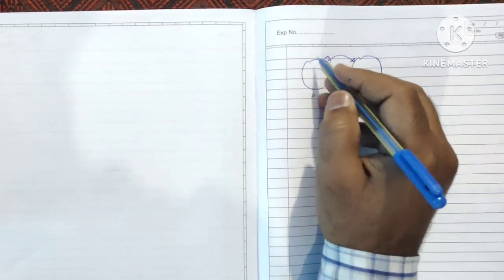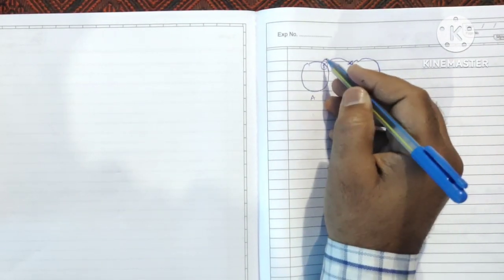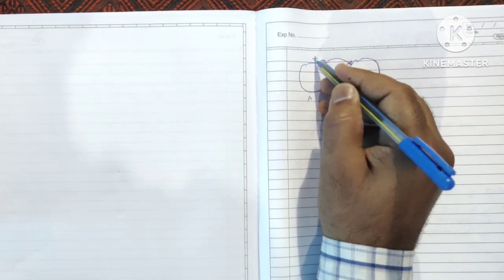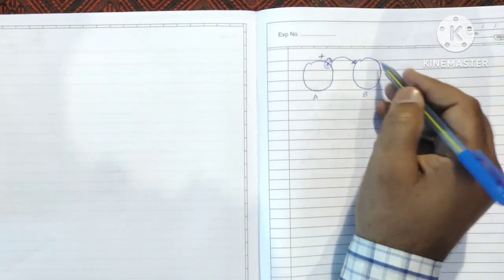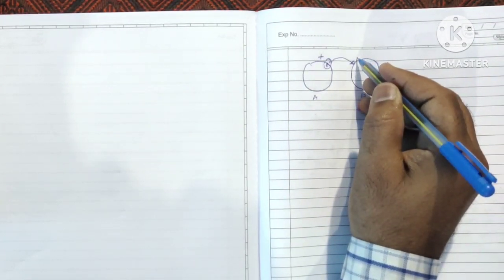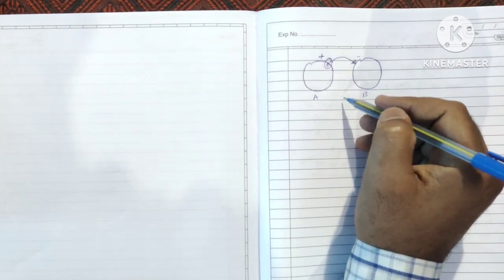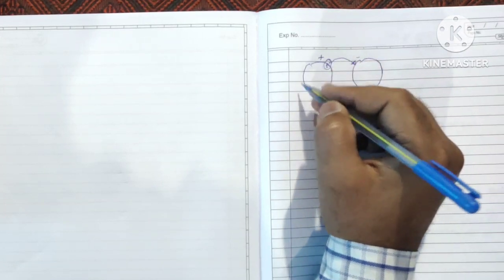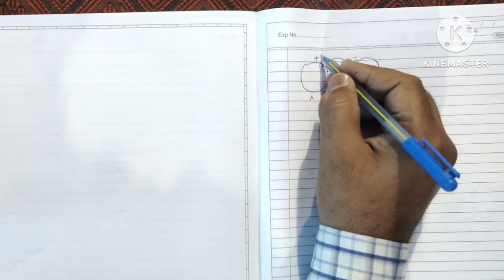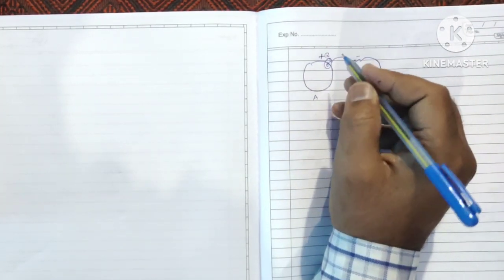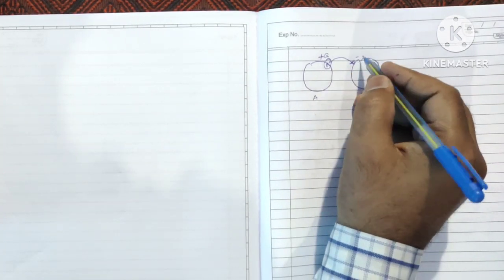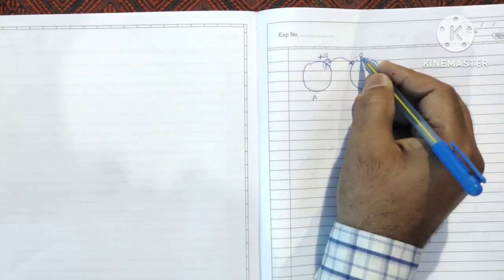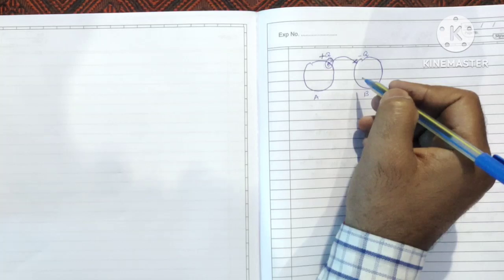So the body which is going to lose electrons gets positively charged, and the other body which is going to get electrons gets negatively charged. The point we must remember in this context is that the magnitude of charge which one body gets is exactly the same as that on the other body.